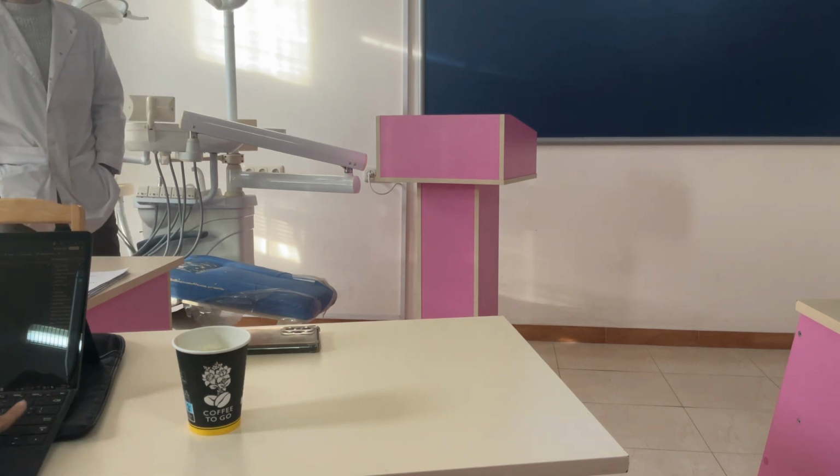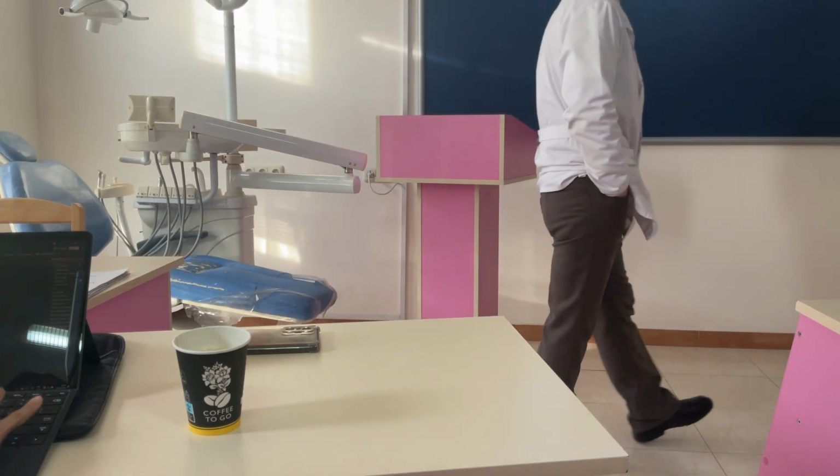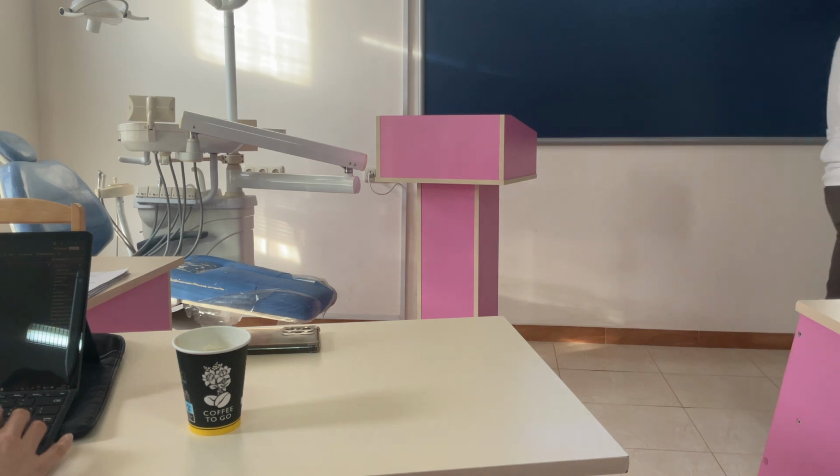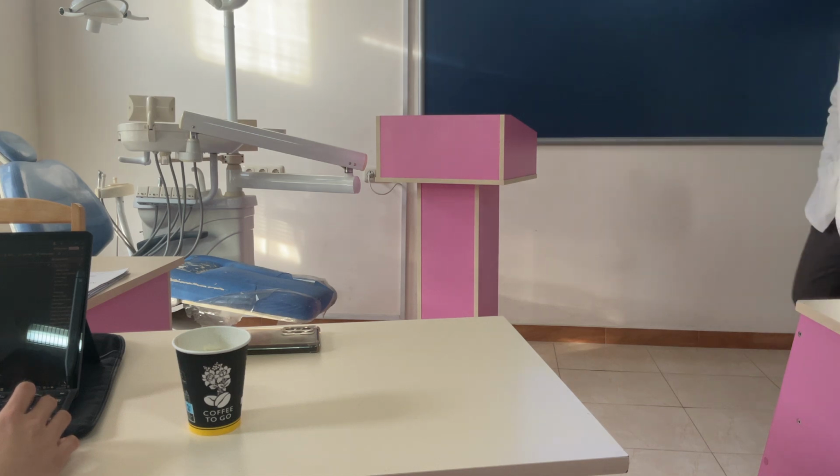Let's say we have apertures, we have the skeleton, we have the muscles which cover this skeleton, we have the organs, we have the pelvic fascia, we have the loose connective tissue spaces.